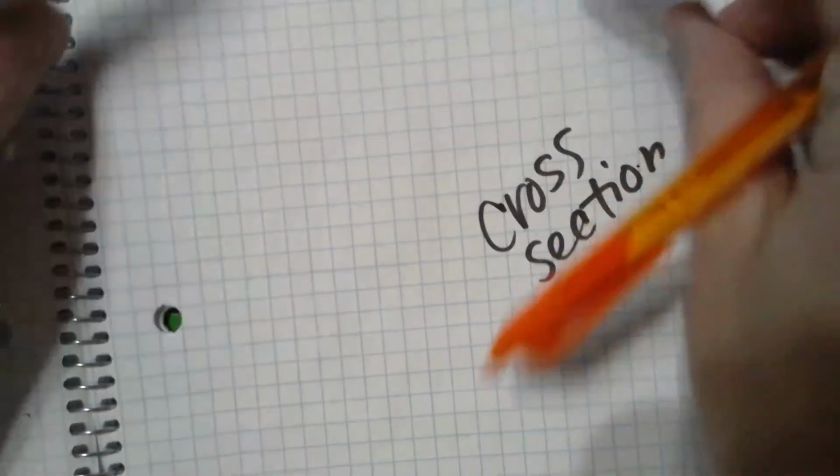Do y'all see the word cross-section under here? I was doing geometry. That's bothering me.